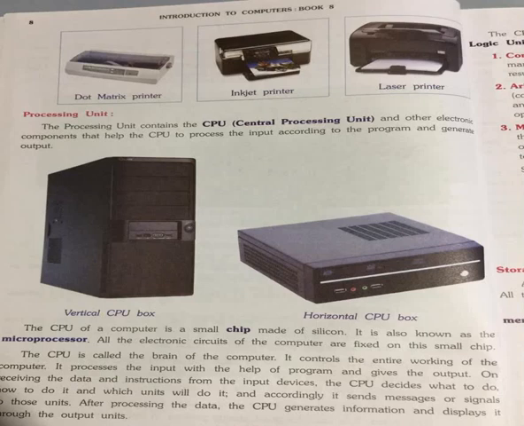On receiving the data and instructions from the input device, the CPU decides what to do. The CPU decides what to do, how to do it, and which unit will do it. What to do means what action is performed by my system.